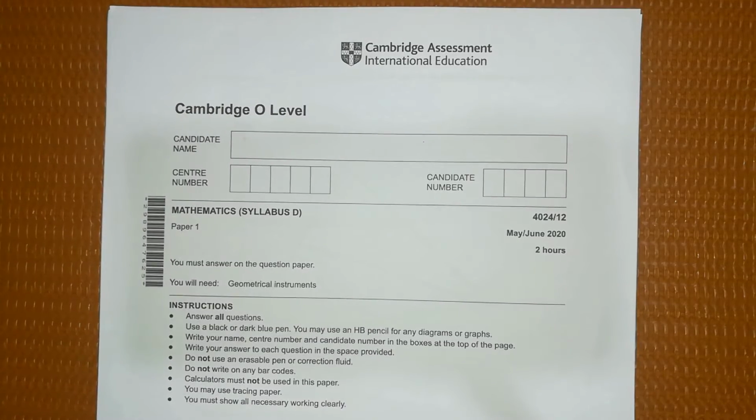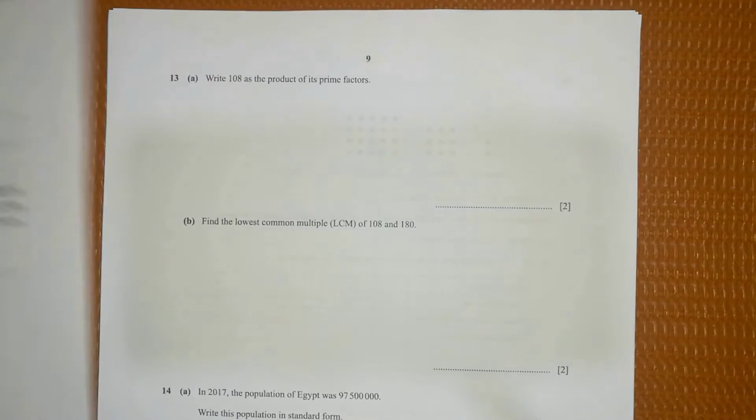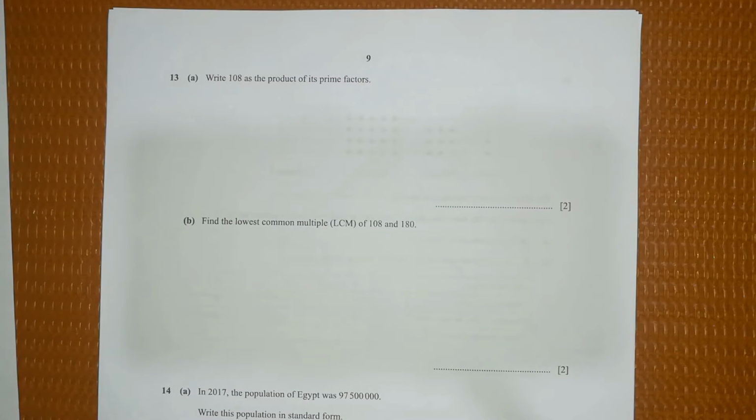Hi everyone. So this is the part 2 of paper 1 May June 2020. Question number 13a. Write 108 as the product of its prime factors.